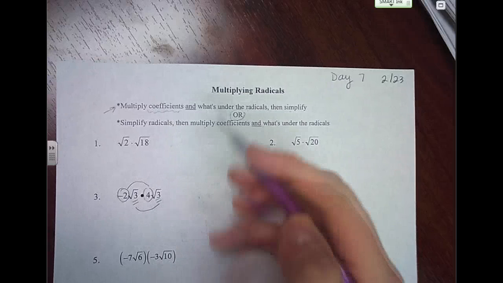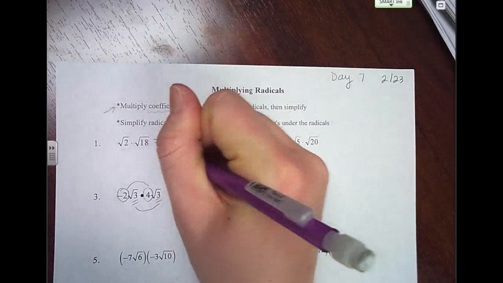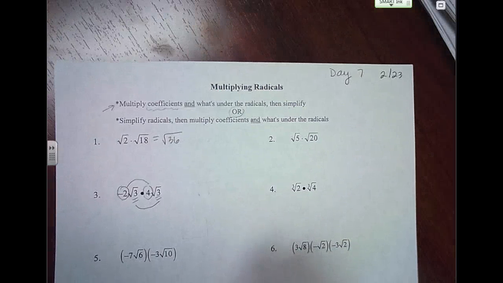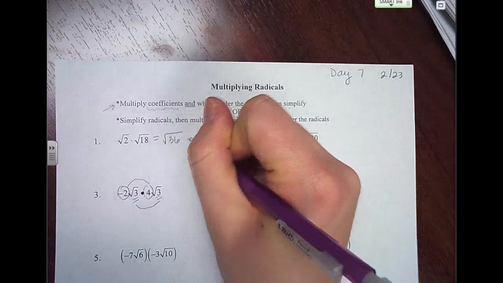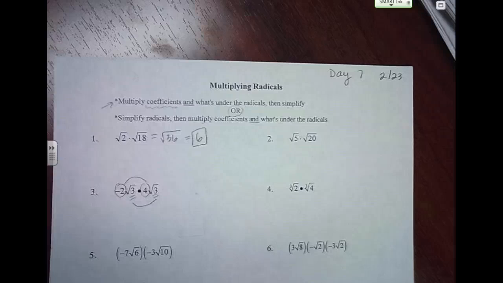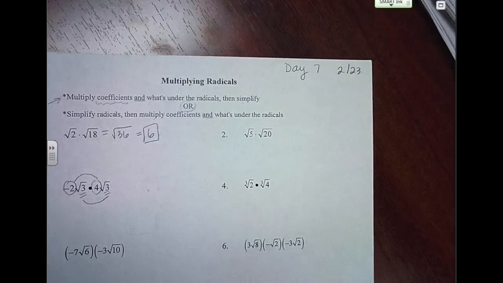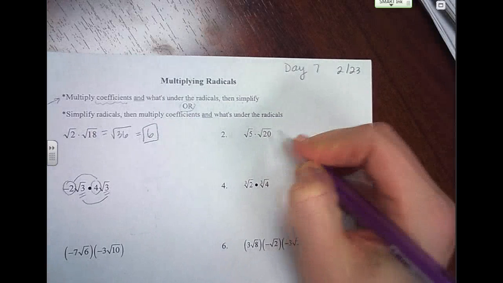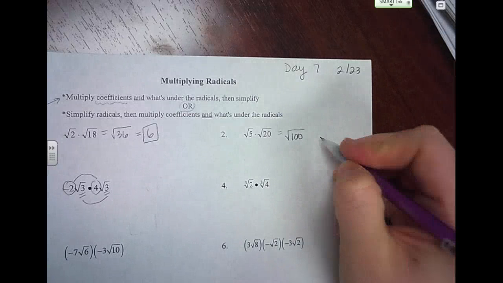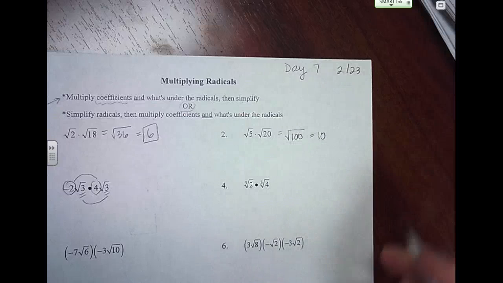Okay, so if we were doing number 1 and we multiply 2 times 18, that would be the square root of 36. And then we can break that down, or we know that 36 is a perfect square, so we would just get 6. Number 2, if we multiply under the radicals, 5 times 20 is 100. 100 is a perfect square, we just get 10.